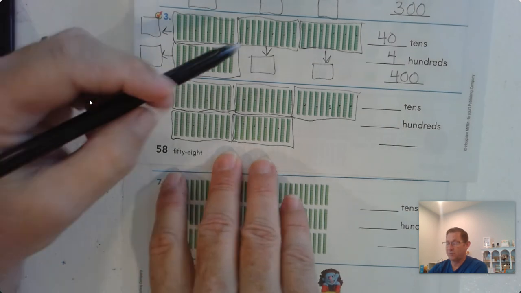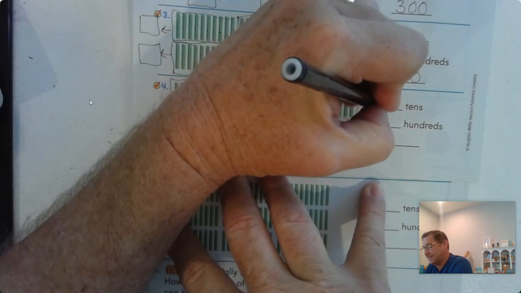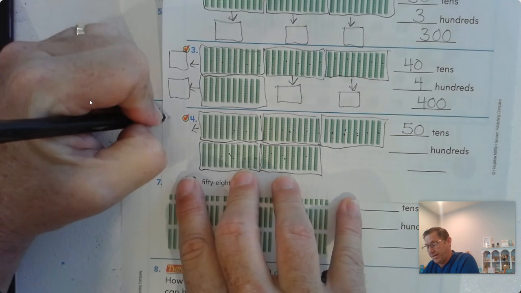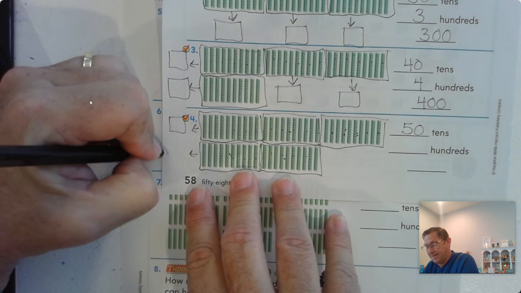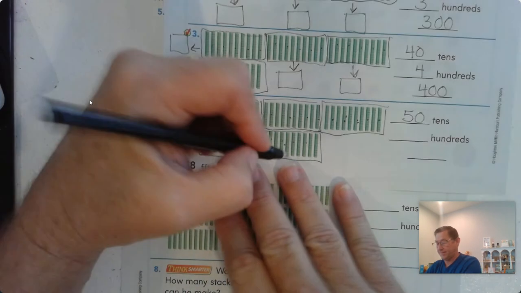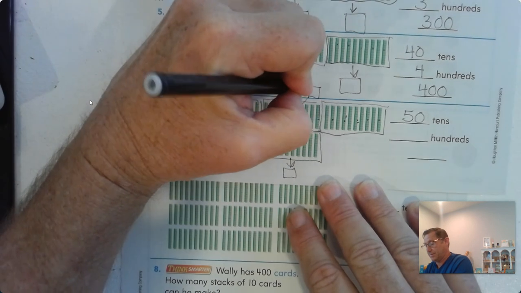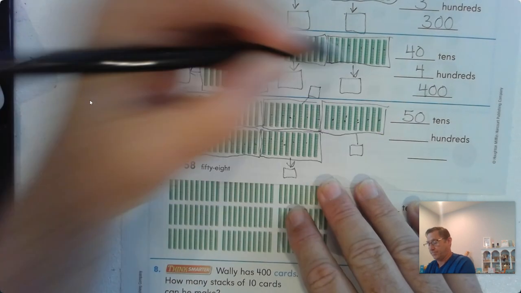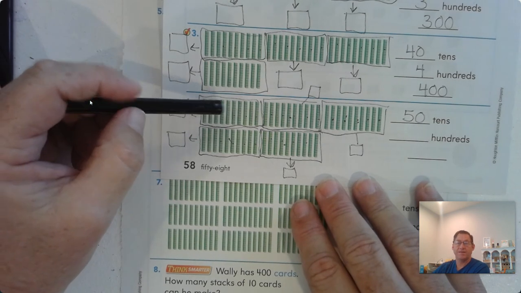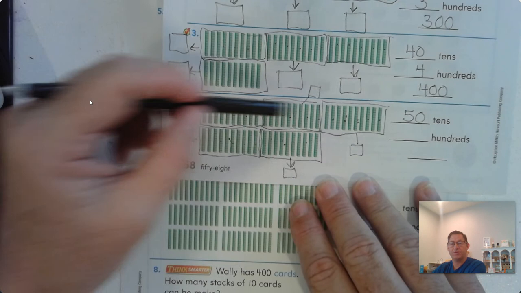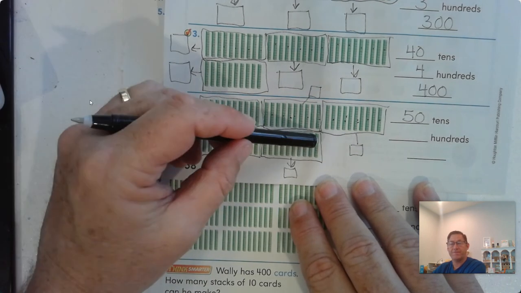So how many tens do we have? We have 10, 20, 30, 40, 50 tens. So we know we can change every group of 10 tens for 100. So every group of 10 tens is 100. 100, 200, 300, 400, 500.